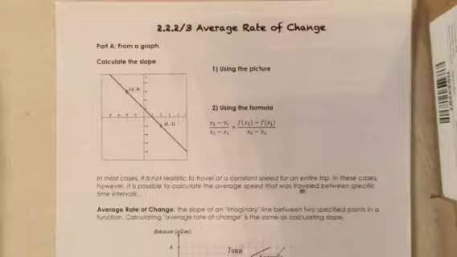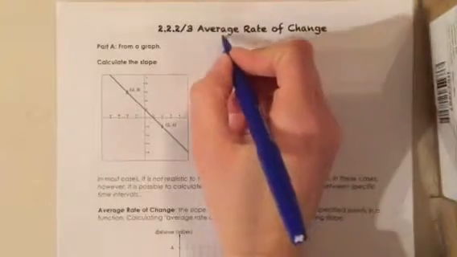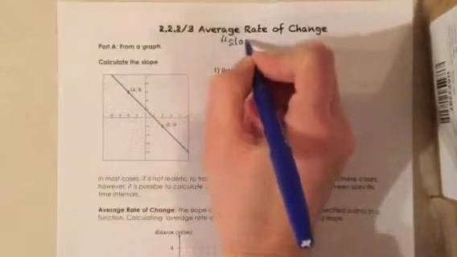For today's class, we're going to learn about average rate of change, and this is the same thing as slope, which you should all be very familiar with. So if you need that reminder, it is the same thing as slope.